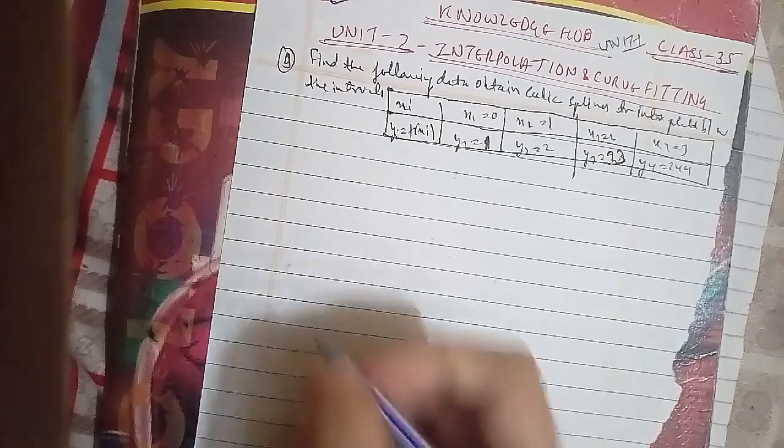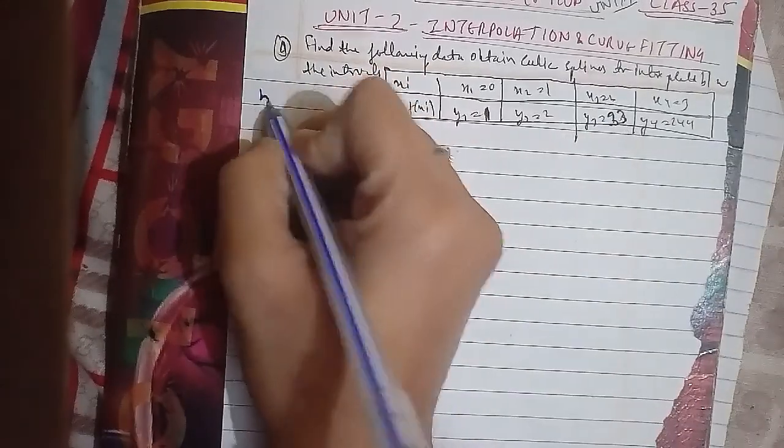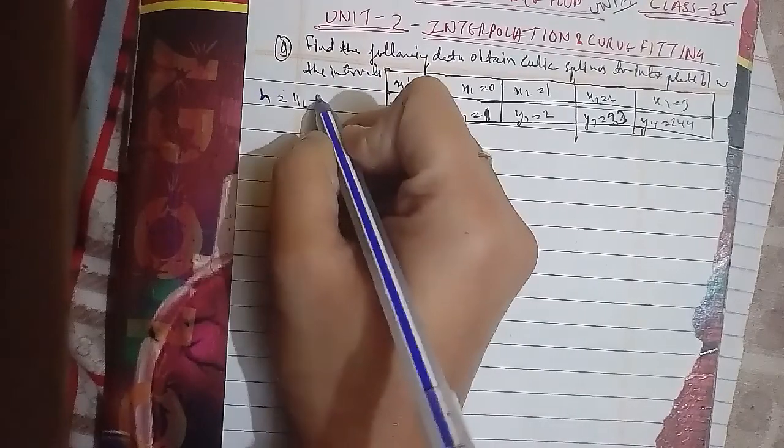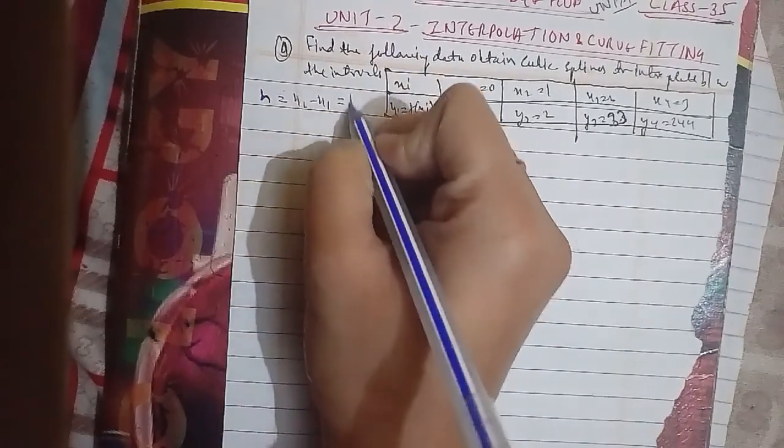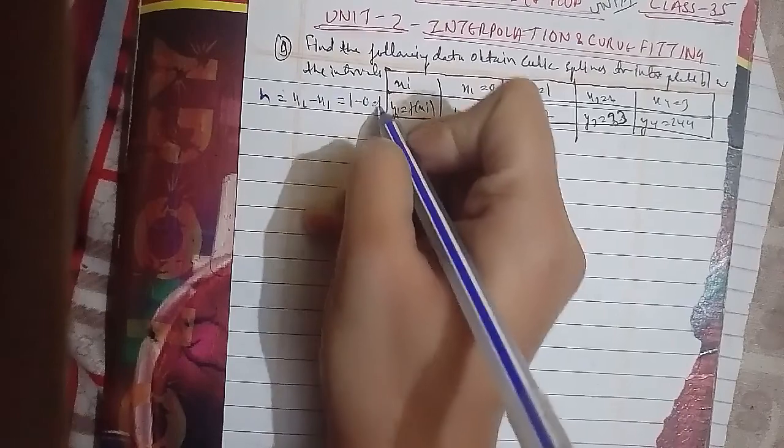So here the values of x are equally spaced with h equal to x2 minus x1, and we will get the value as follows. So h equals x2 minus x1, which is 1 minus 0 equals 1 here.